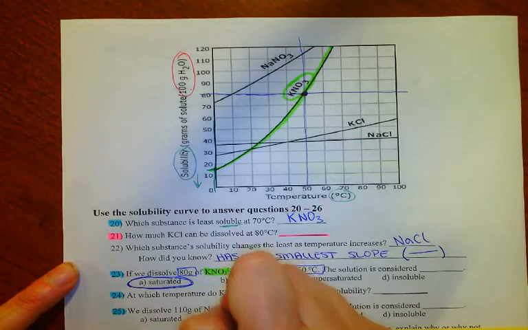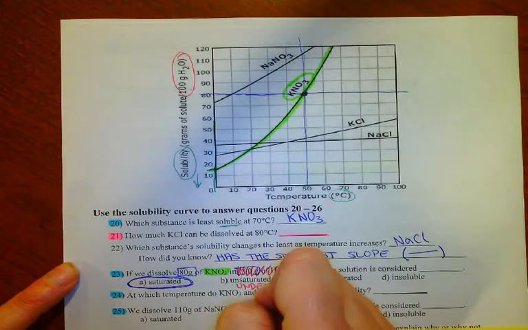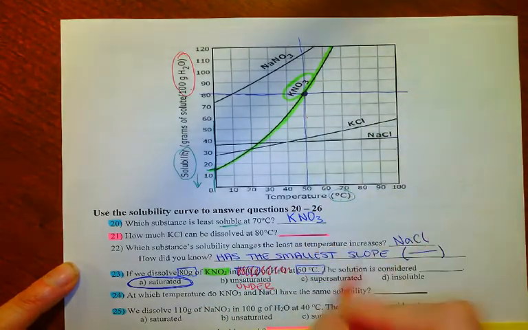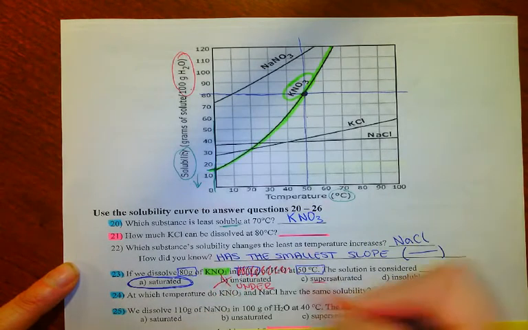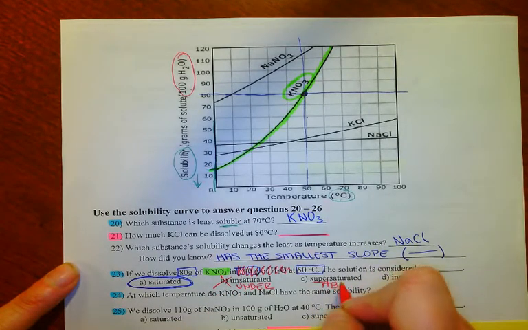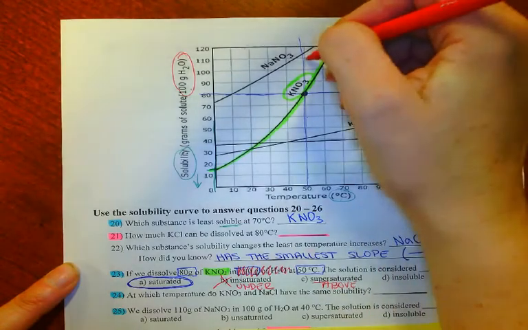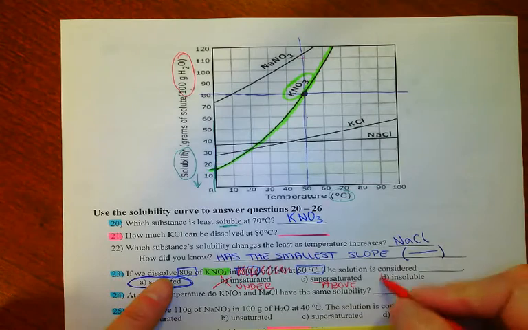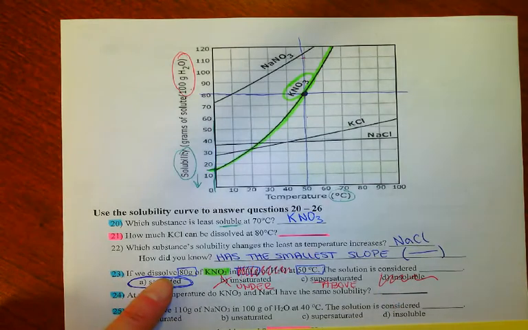So if it's under the line, if that point was down here, I would say it was unsaturated. If it's supersaturated, it's above the line. So if I plotted a point and it was up here, above the curve, and then insoluble, I just said you dissolved it, so that's garbage. We get rid of that. Okay.